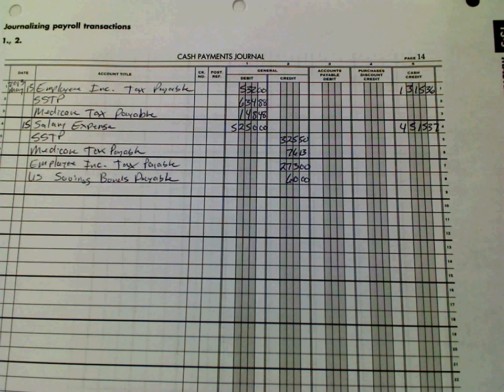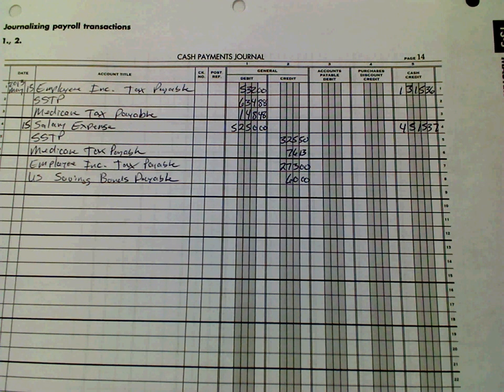State. State what? State unemployment and federal unemployment. It tells us, recorded those taxes, it's an M42. M tells us it's a memo, and then it goes in the general journal.